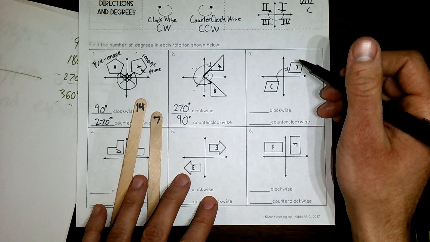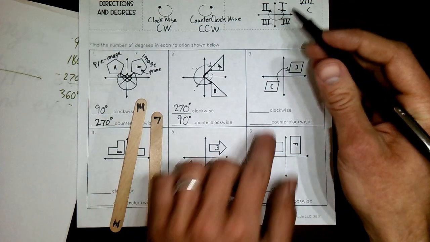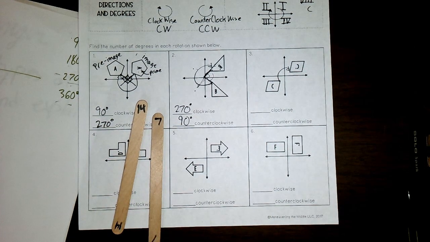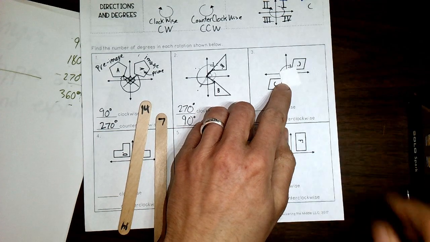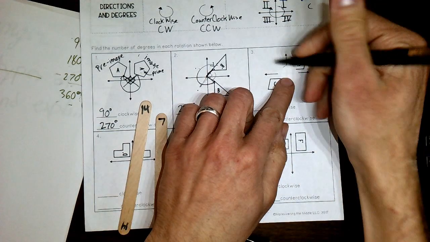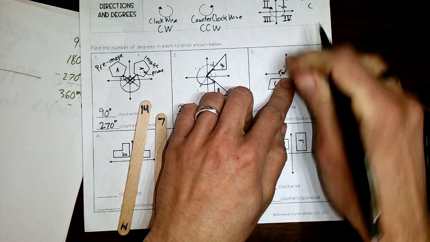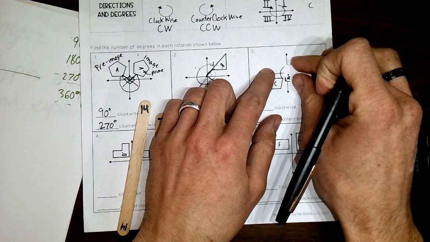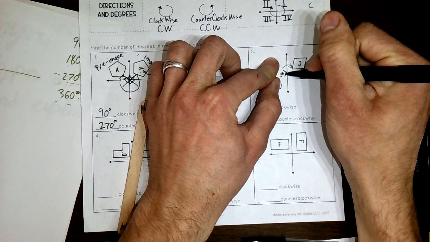What do you think? 90 degrees. Not 90. 90 would be like a 90-degree angle. Oh, I'll show it this way. See, 90 degrees is like this, right? That's 90 degrees. So we're moving it from here to here.